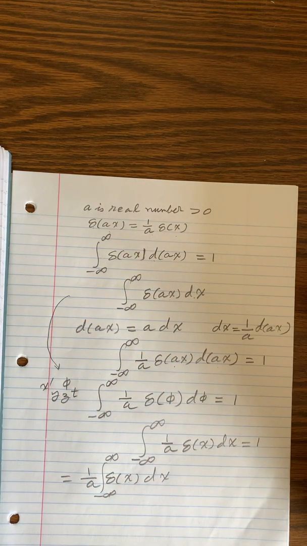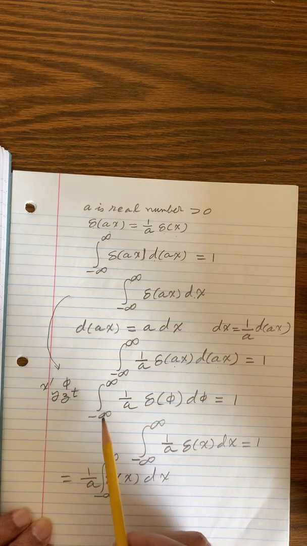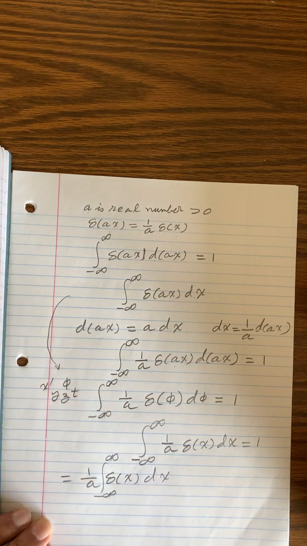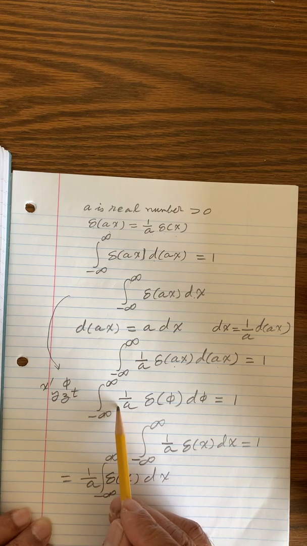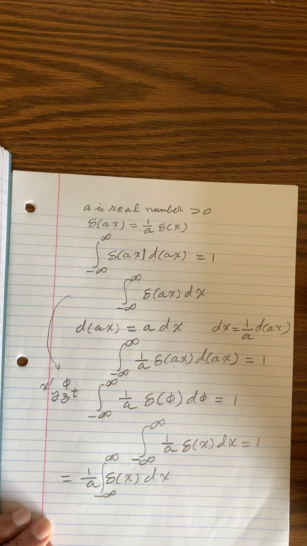Now suppose a is negative. If a is negative, then what will happen is you will get minus a here, where a is still some real number that's positive. So you have minus a, then these limits of integration also change.